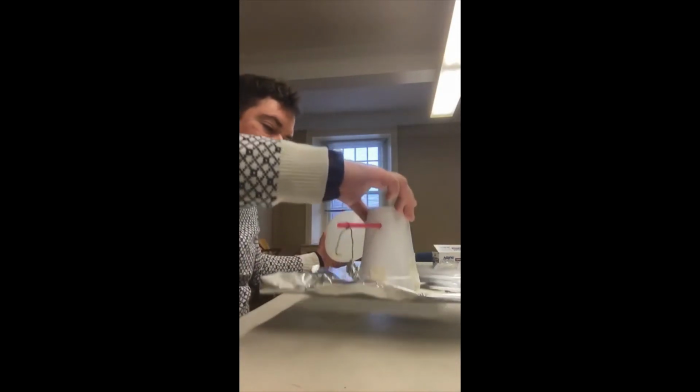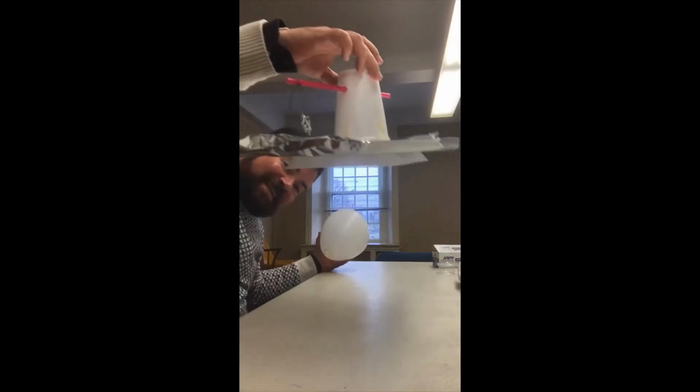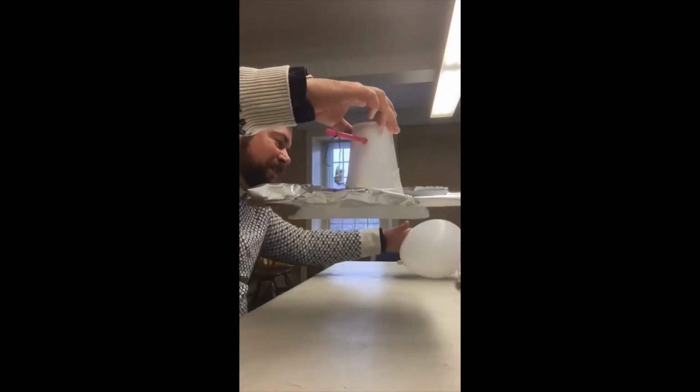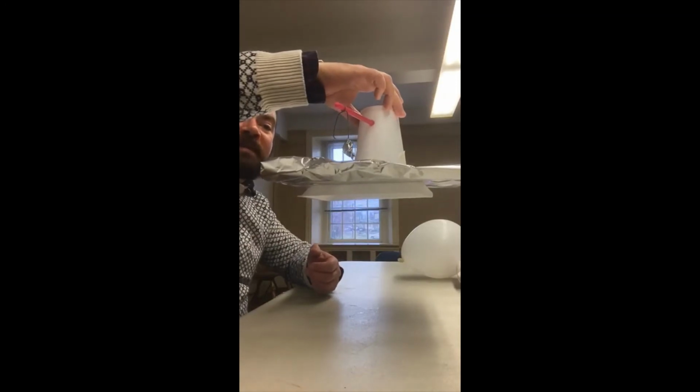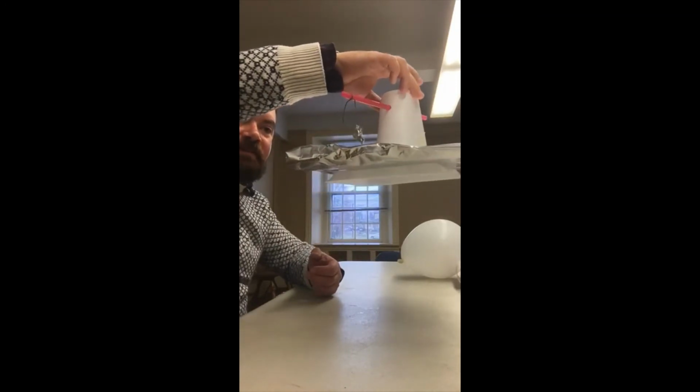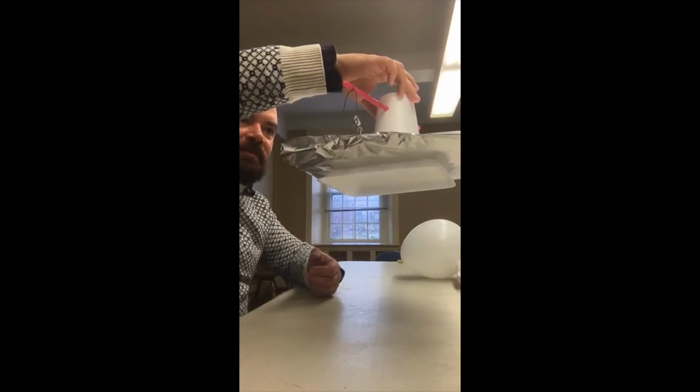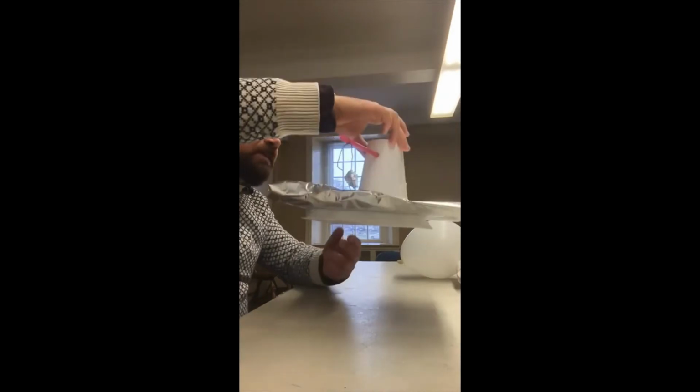Still nothing. Interesting. But again, it's sticking to it. This is so interesting. Wait a second. Is it? No, I think that was just me holding it strangely. Okay.